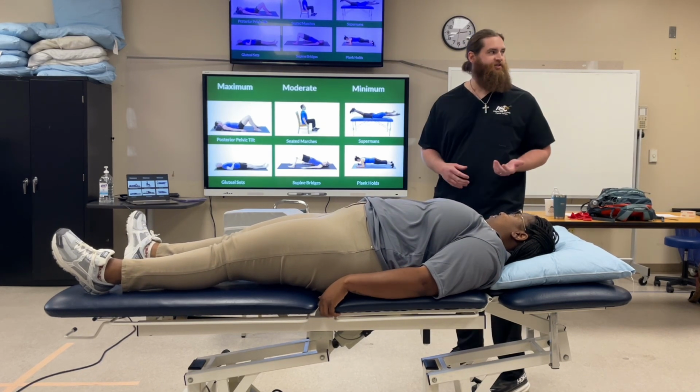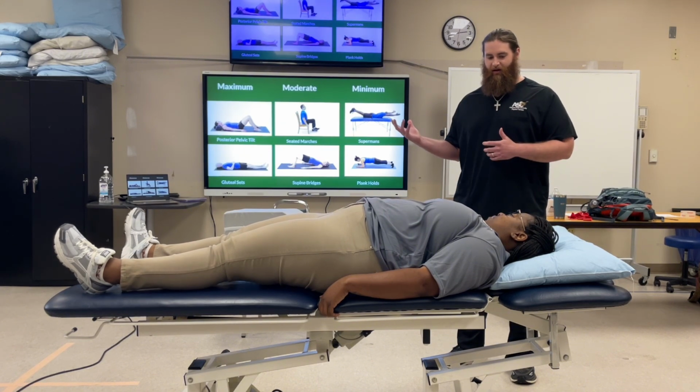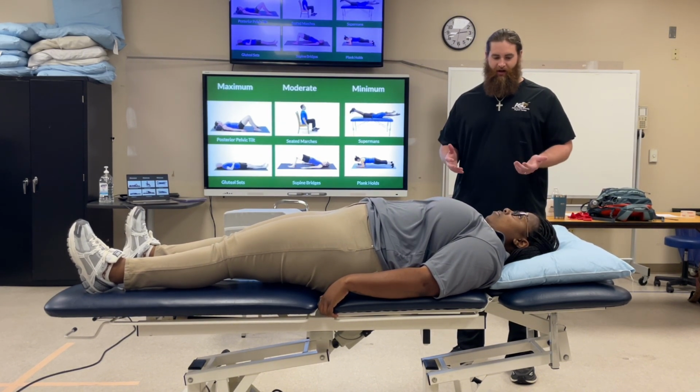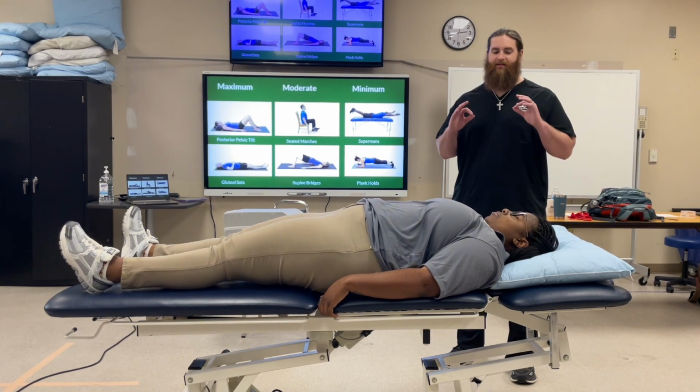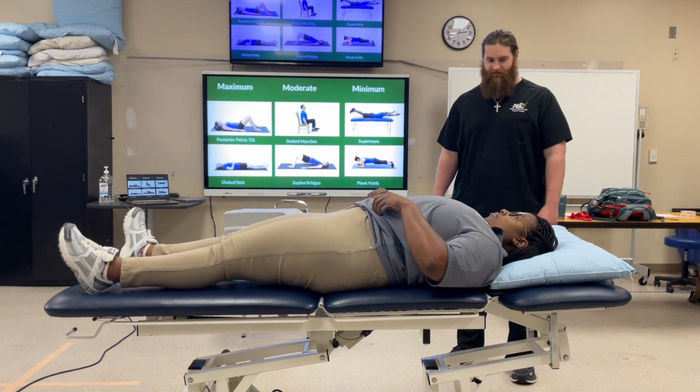You also want to educate your patient, as Dr. Carter mentioned earlier, as we go through our other interventions, to try to maintain this position. Also, whenever you're at home, if you start to have symptoms, you can put yourself in this position. It should help relieve your symptoms.